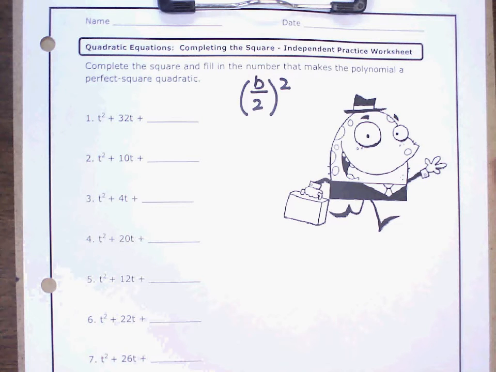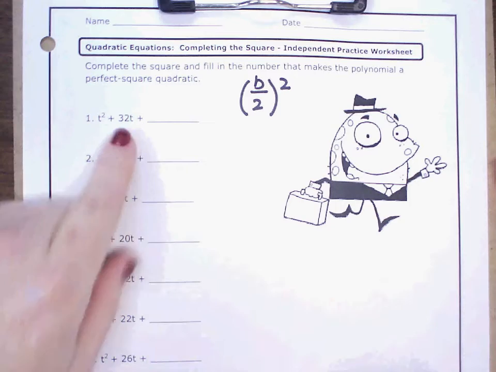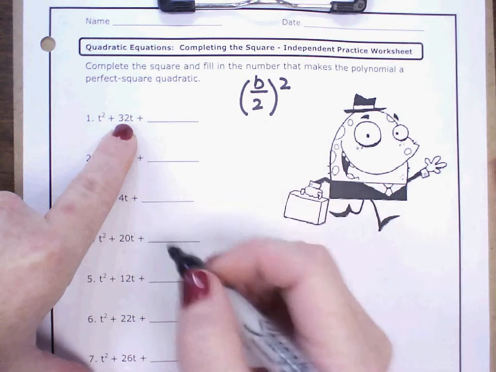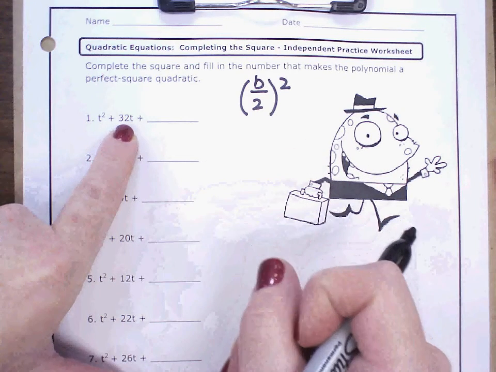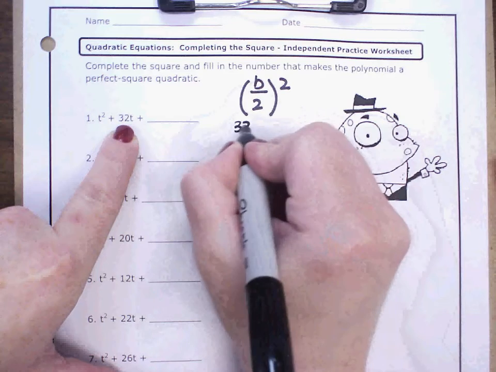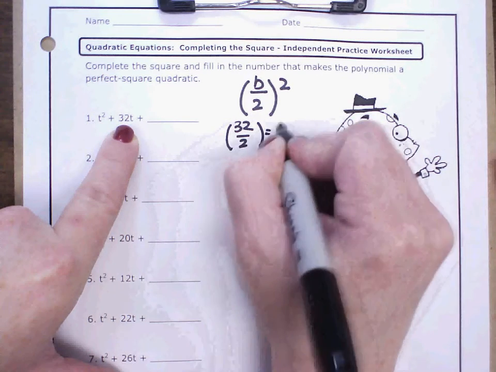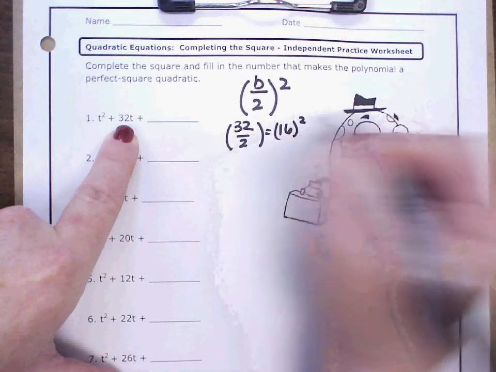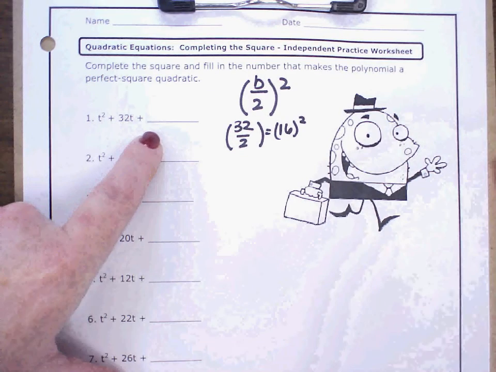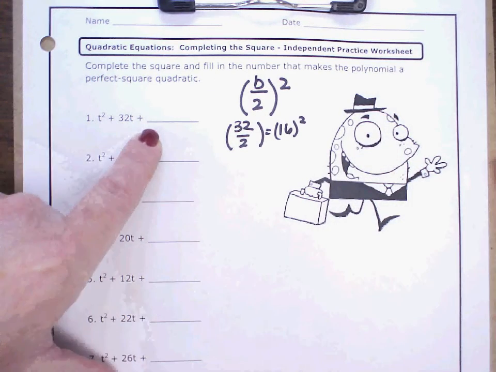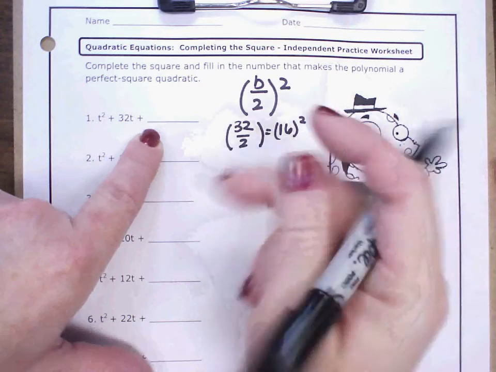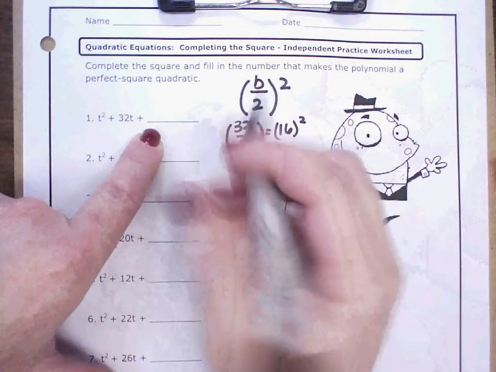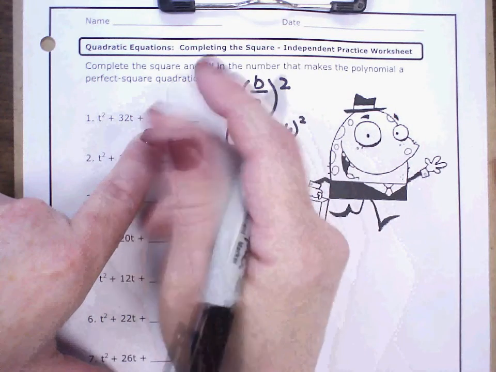All right, so it's going to be 32 divided by 2. 32 divided by 2 is 16, and then 16 squared. And you have cheat sheets with all those numbers, and you don't need the calculator. You just look at that cheat sheet that you have with your perfect squares. I think it's 256.